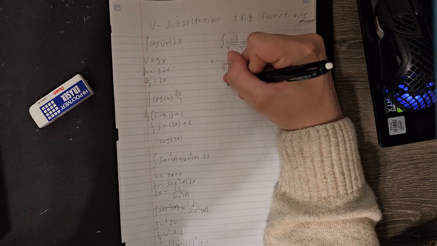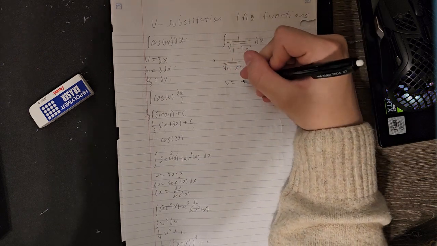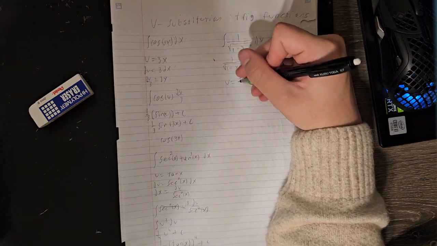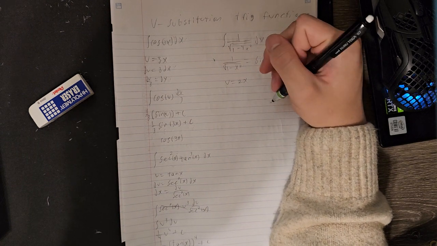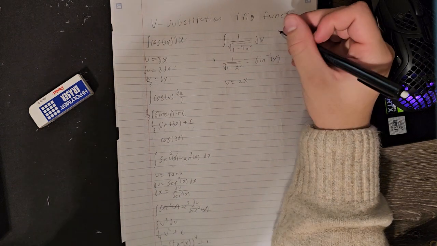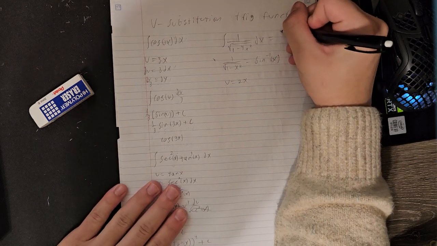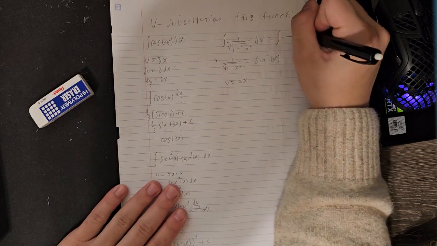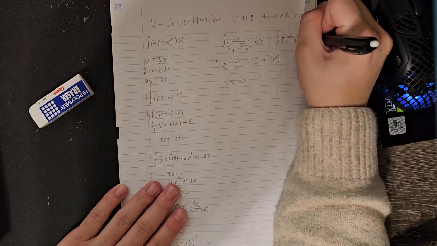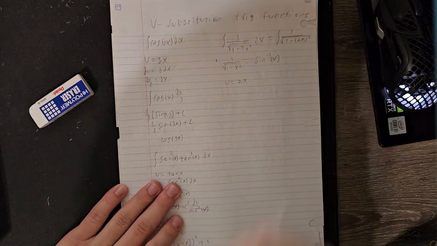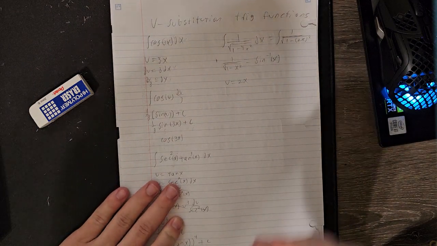What we can do is we can set u equal to 2x. We can imagine that this is actually equal to 1 over the root of 1 minus (2x) squared, because when we distribute that out, it becomes 4x squared.